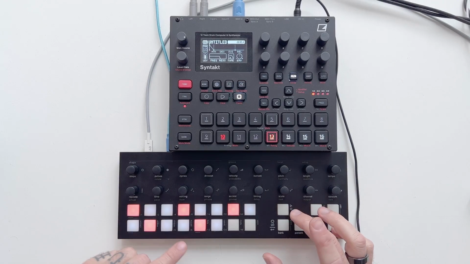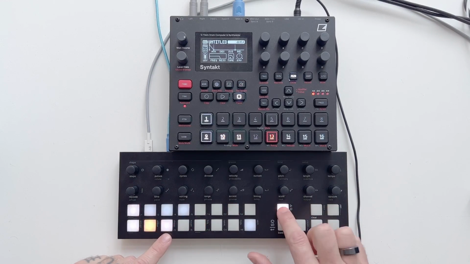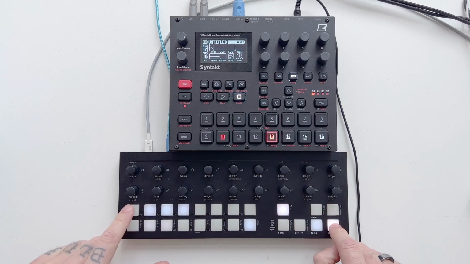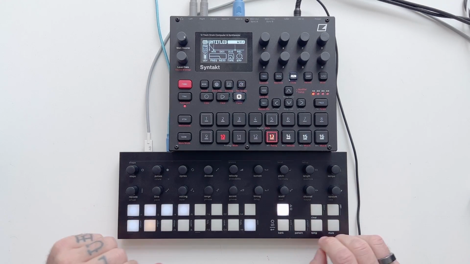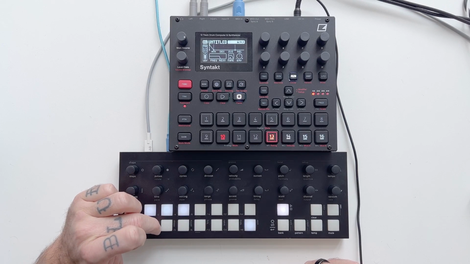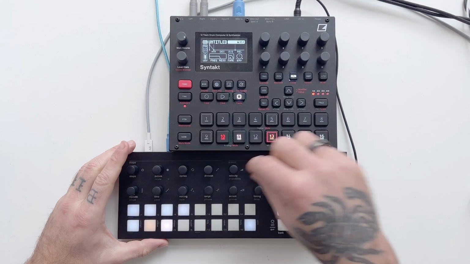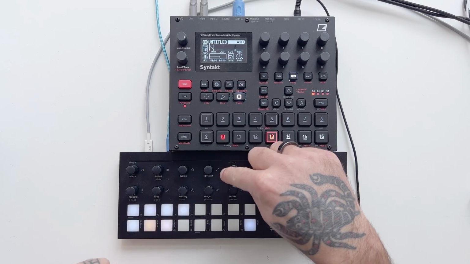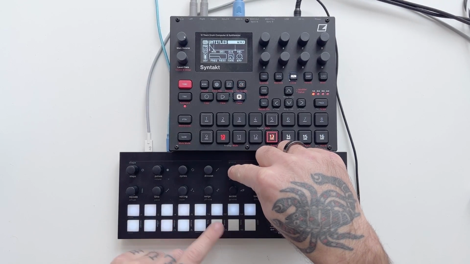So let's just select the track we want to work. Let's just keep this one, mute everything else. So first, we can do some randomization. For example, we can play with the velocity. First, let me select it.